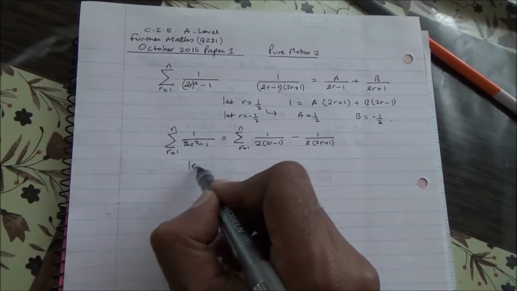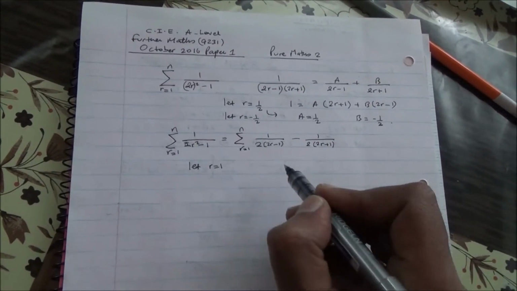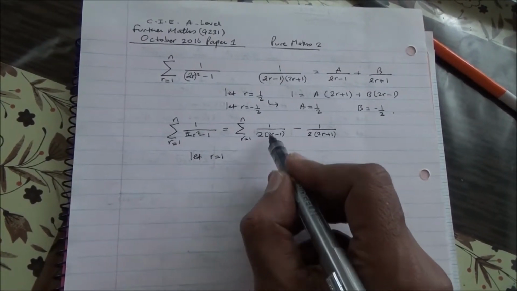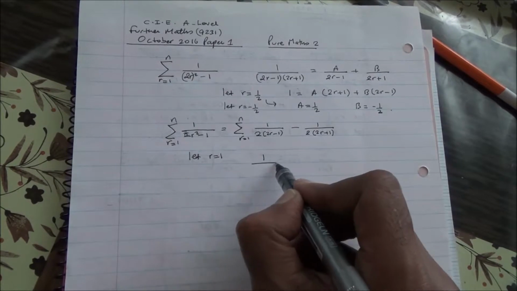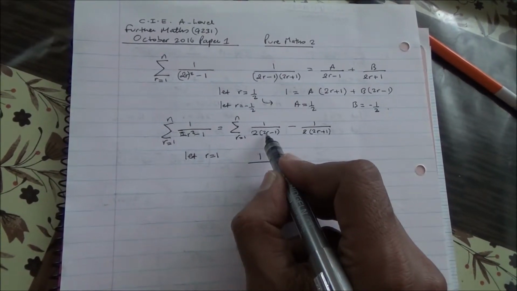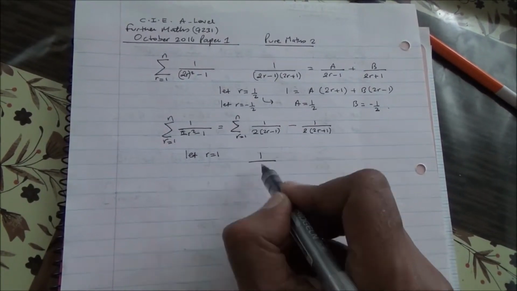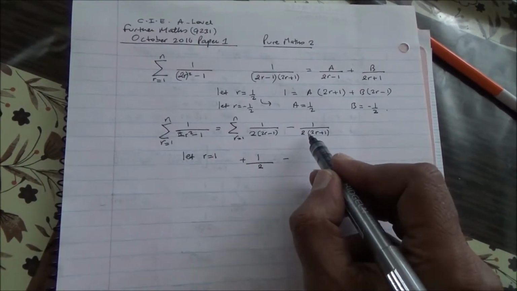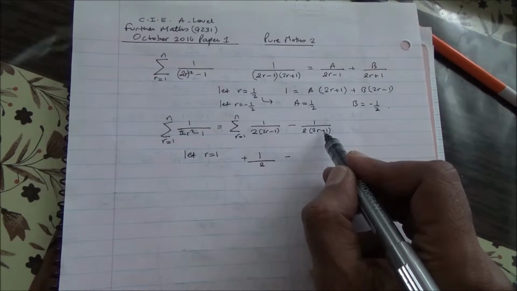And from here we can let r equal to 1. If we do that, we get 1 over 2 times 1, which is 2, 2 minus 1 is 1, so plus half, then minus 1 over 2 times 3, since 2 times 1 plus 1 is 3.